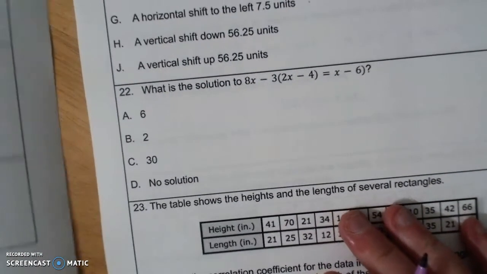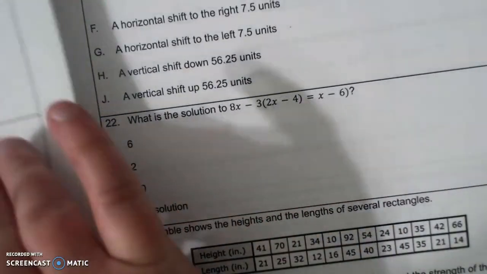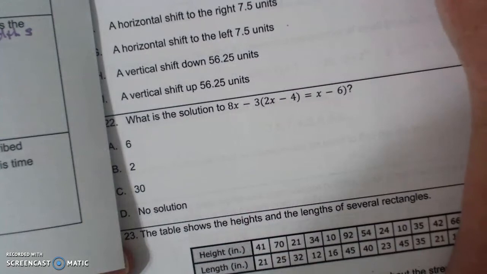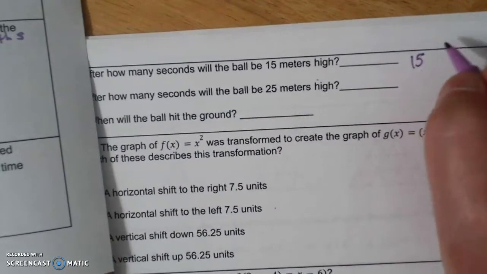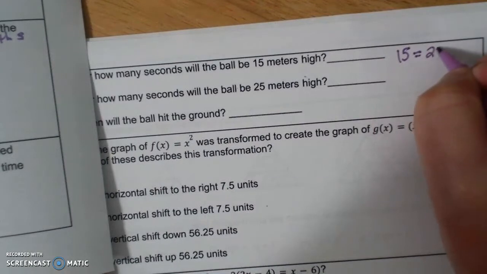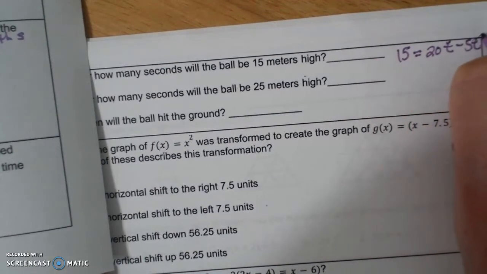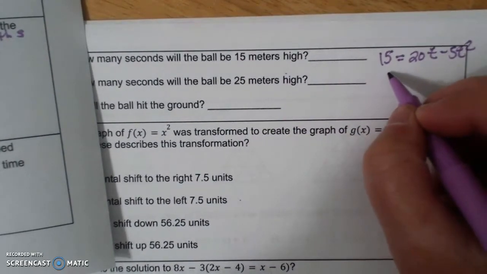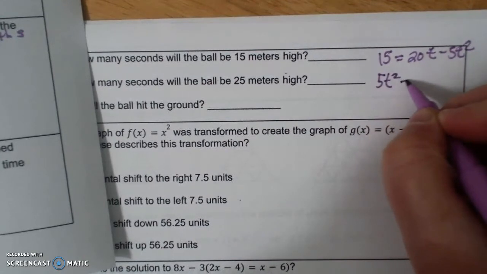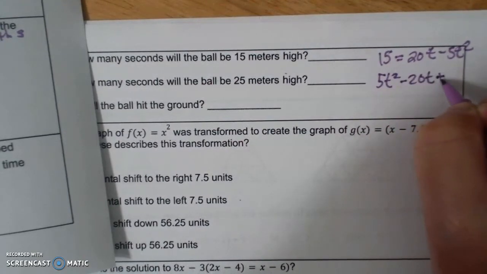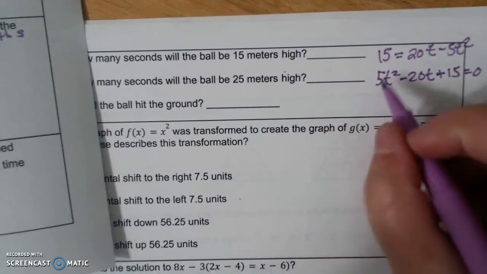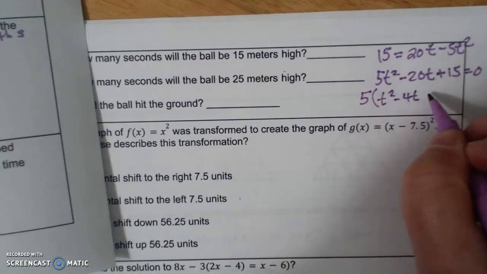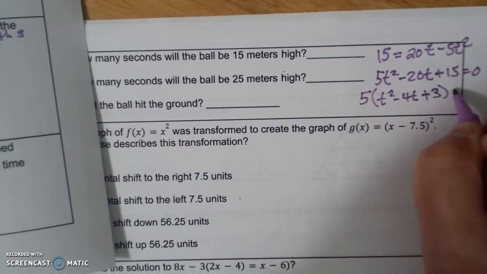After how many seconds will the ball be 15 meters high? Now I have 15 equals 20t minus 5t squared. I now need to solve for t. So that is 5t squared minus 20t plus 15 equals 0. Factoring out a 5, t squared minus 4t plus 3 equals 0.